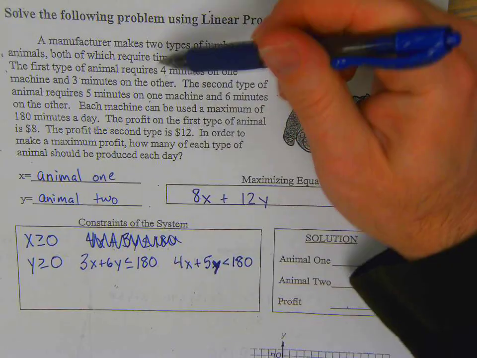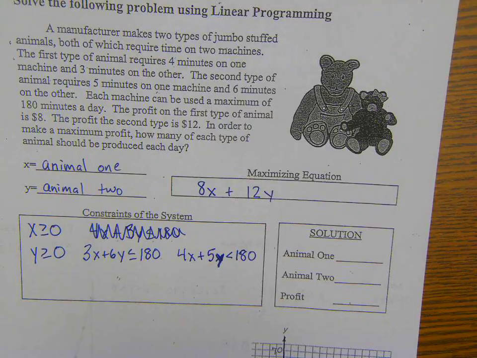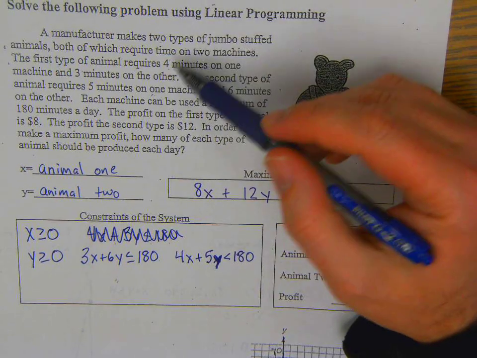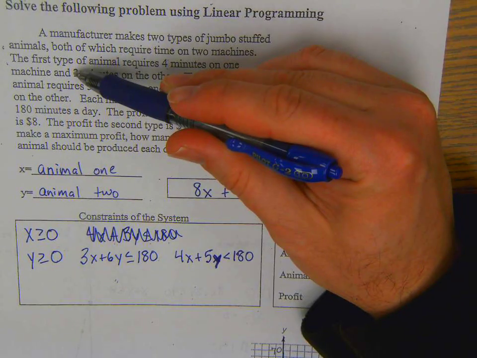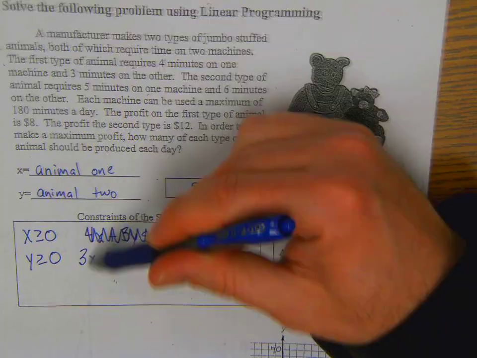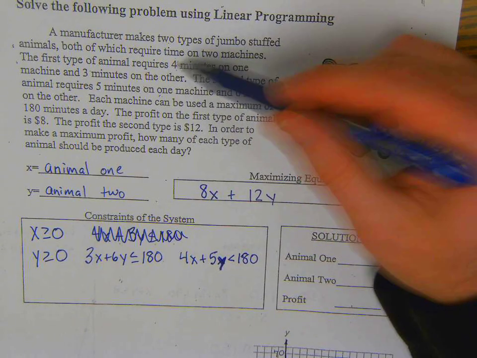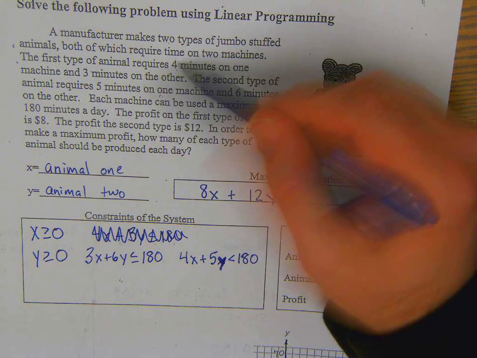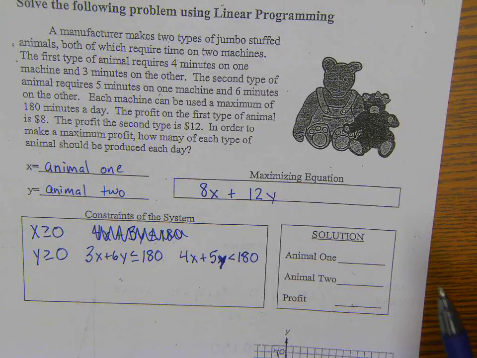Okay, so one machine. You can't put the 4 and the 3 within the same one, right? Because they kind of tricked you here. The first animal is this, but the animal's the x's. So the 4 needs to be in one of them and the 3 needs to be in the other. So we're thinking of this sentence here. The 4 and the 5 are one of the machines and the 3 and the 6 are the other machine. They both can add up to 180 or less. Those are our inequalities.